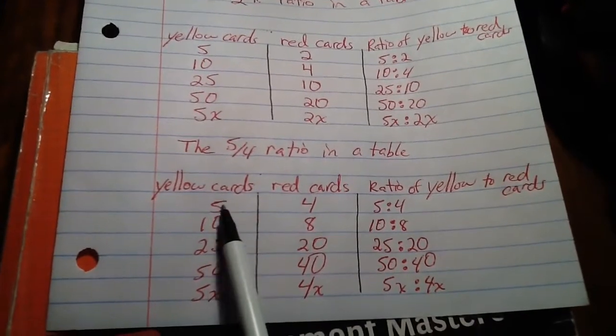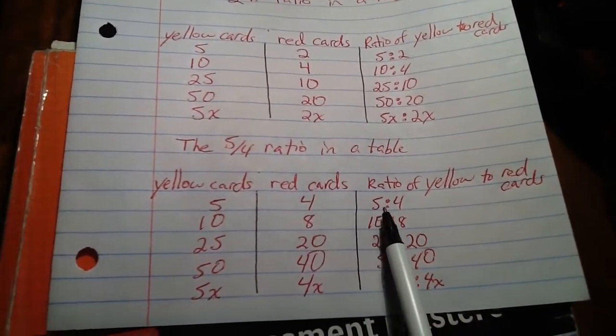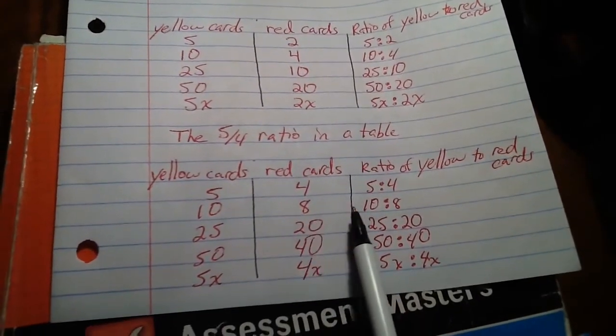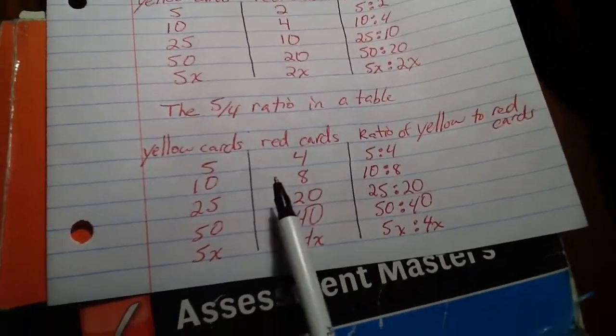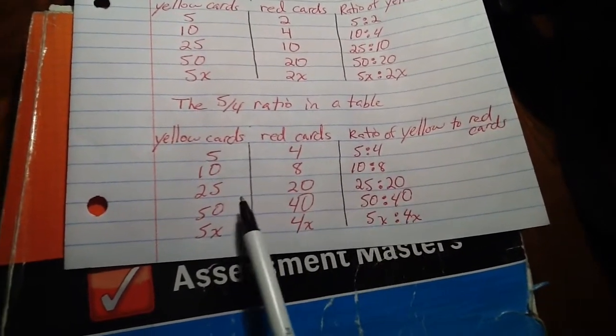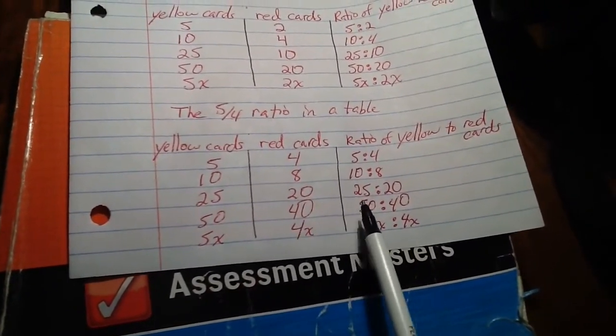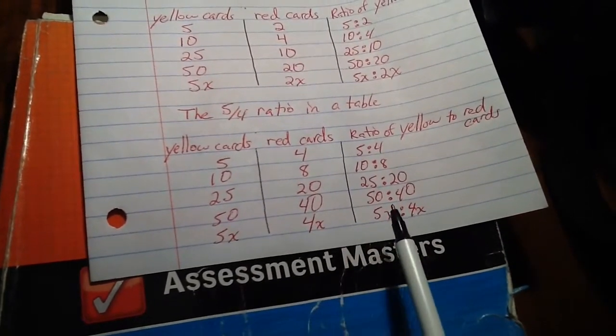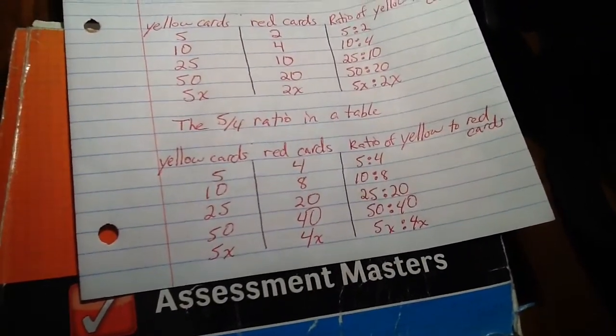Okay? So the first one's a 5/4, and we just put it over in the last column. This is 10/8, 25/20, 50/40, 5x to 4x. Okay?